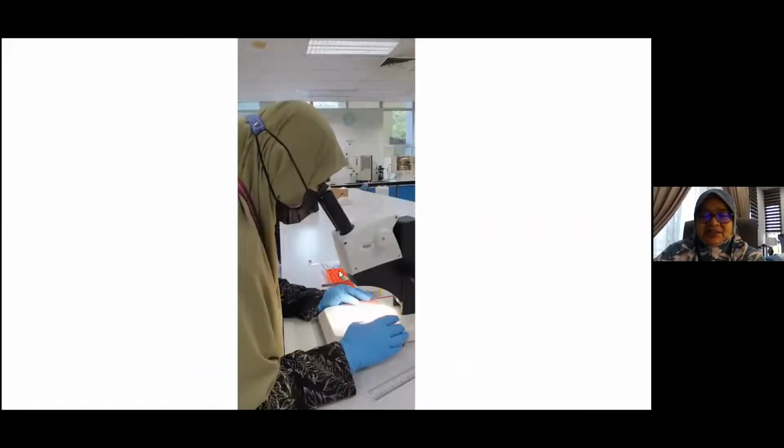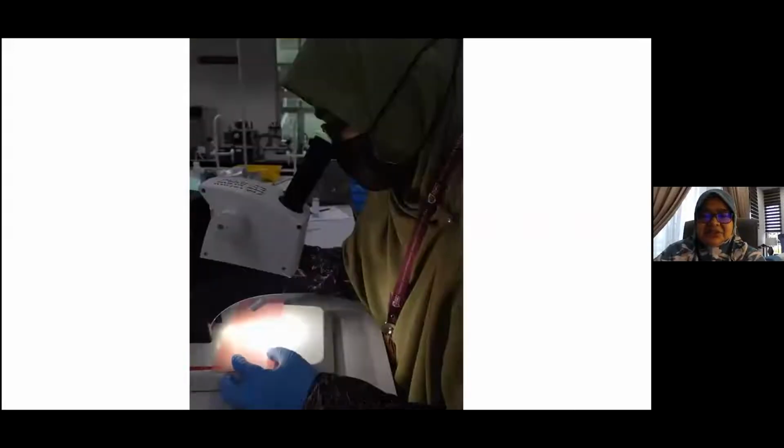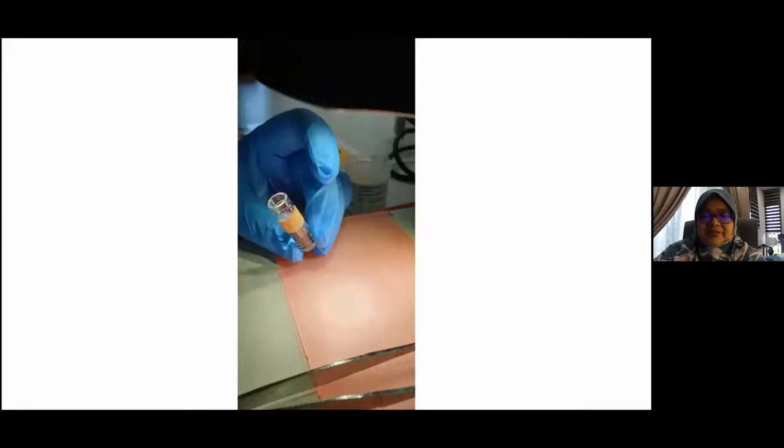Because it's a very tiny tissue, I need to look under the microscope for that, and so I make the appropriate sections.